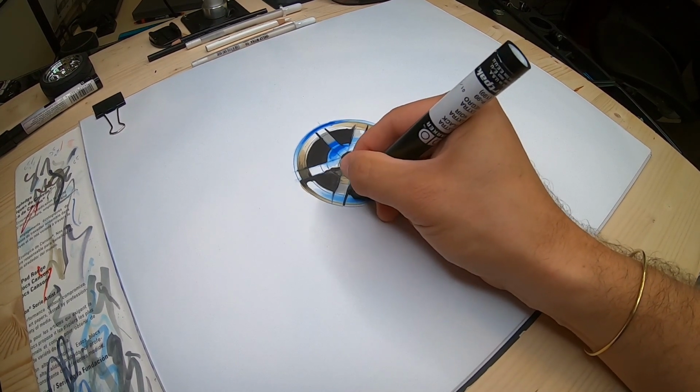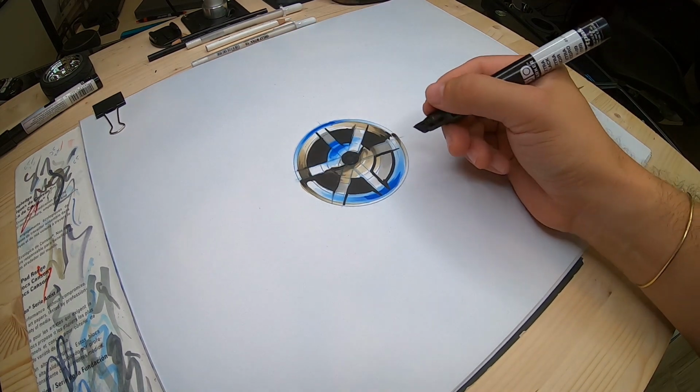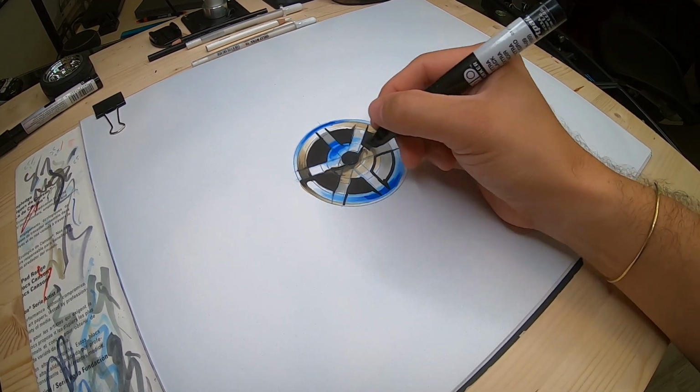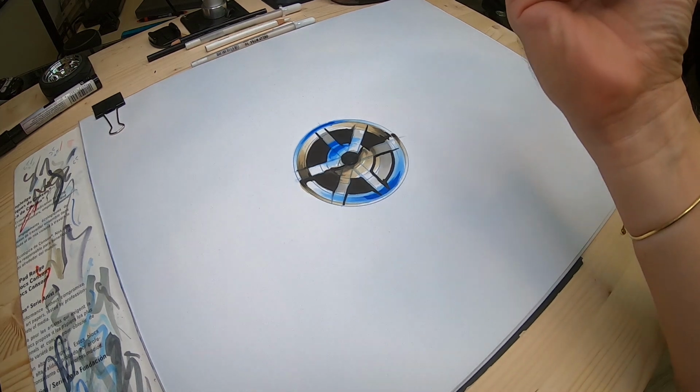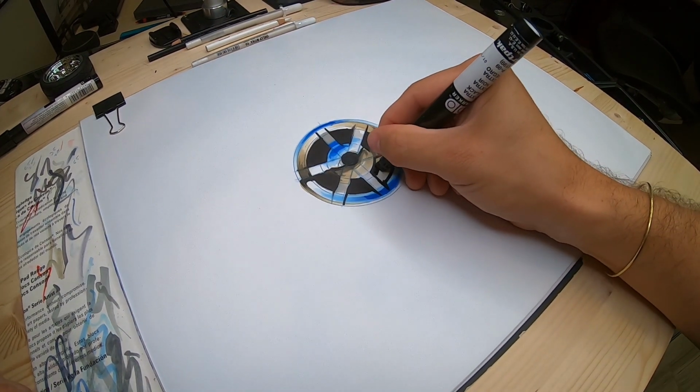Notice how when I'm working dark colors, I would usually start away from my hand and then work this way, because if I started with this one and I move up and that ink hasn't dried, it will get on my hand, and then I will drag it all through my drawing and I will destroy it.